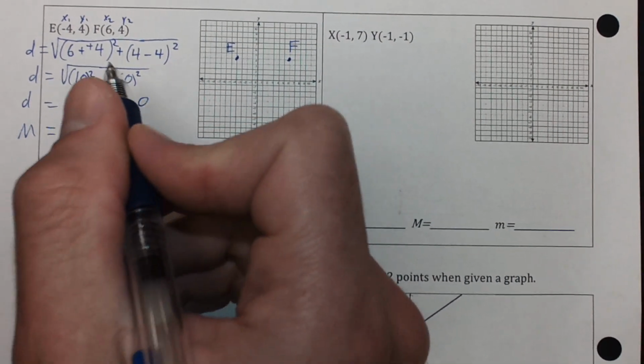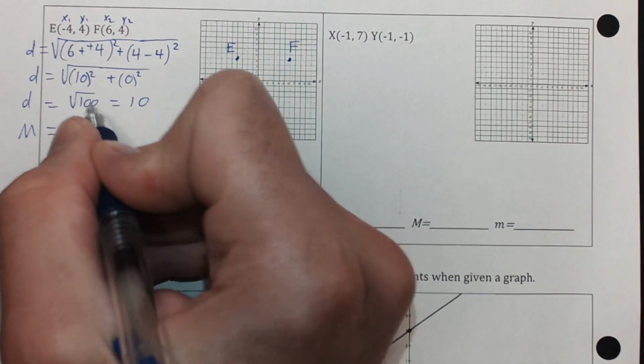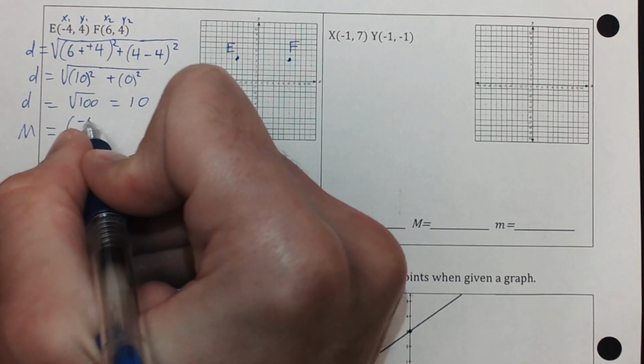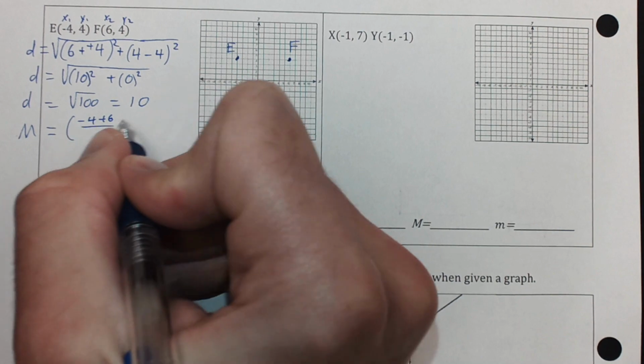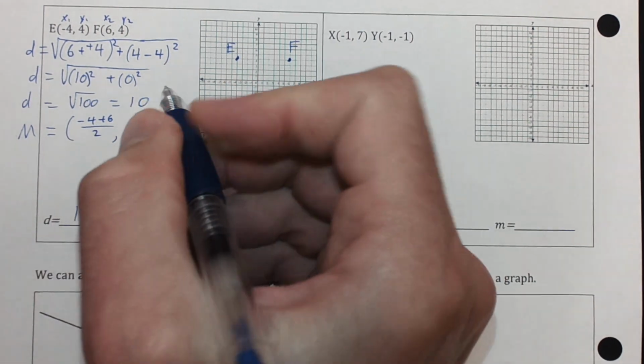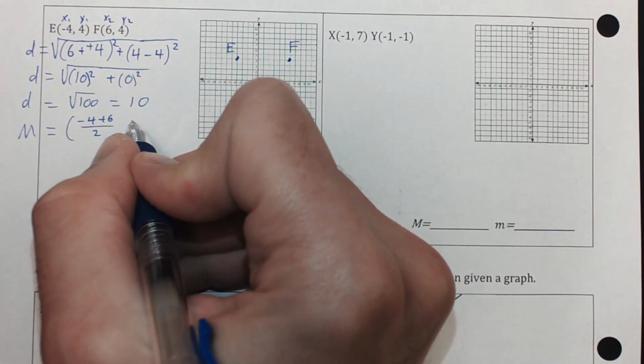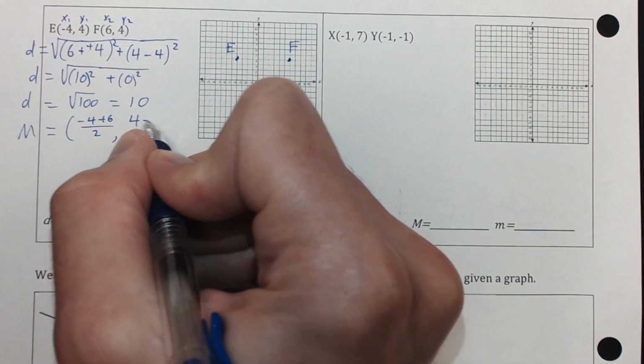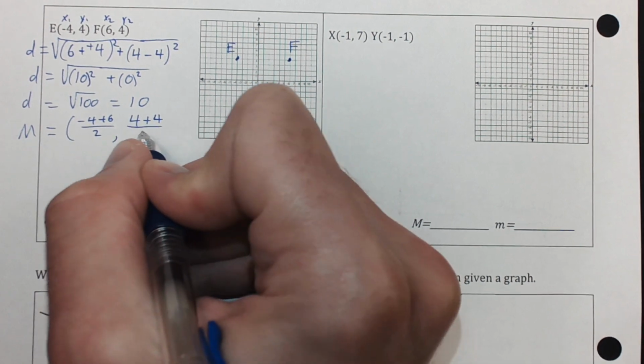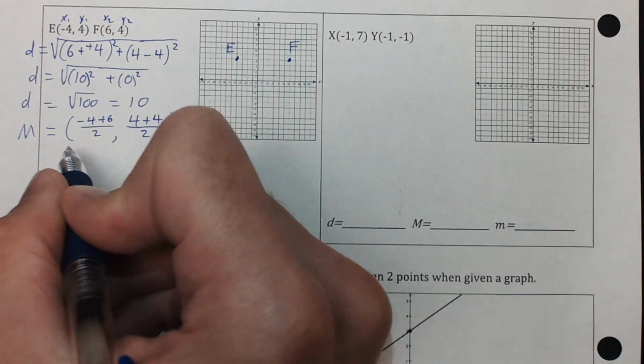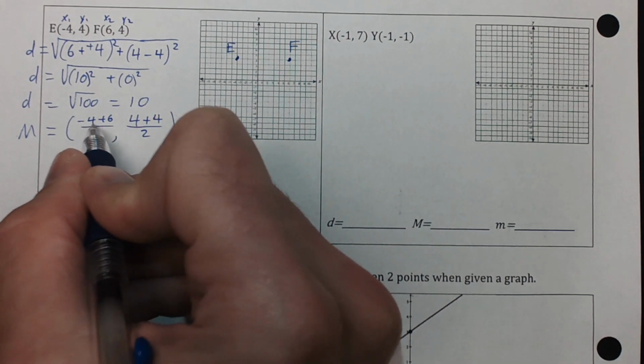Your midpoint is the average of your x's. Your x's were -4 and 6, so you add them together, get their average by dividing by 2, and then the y values you're going to also add together, divide by 2. So what's the sum of -4 and 6?